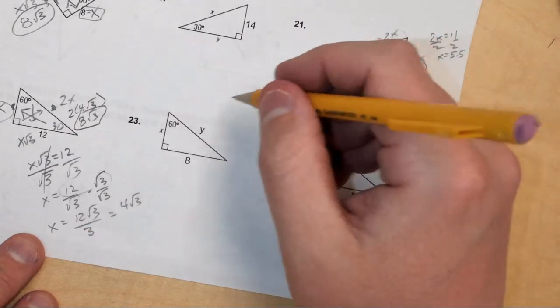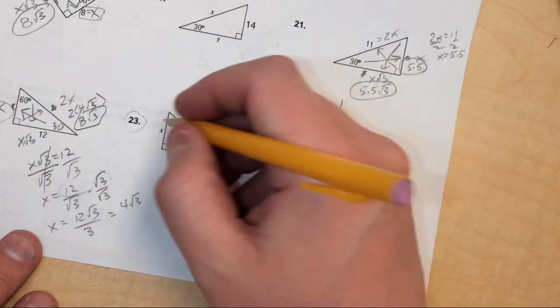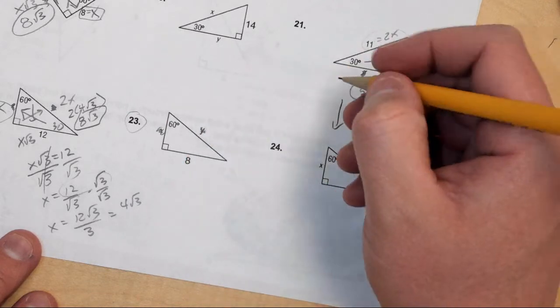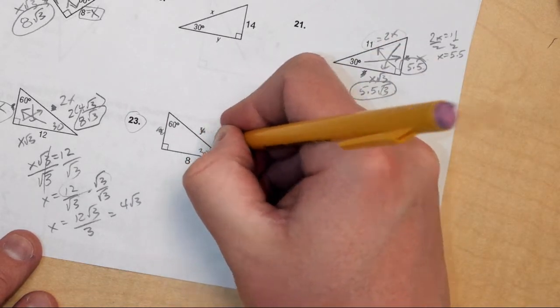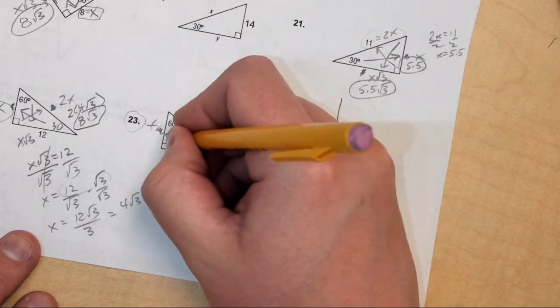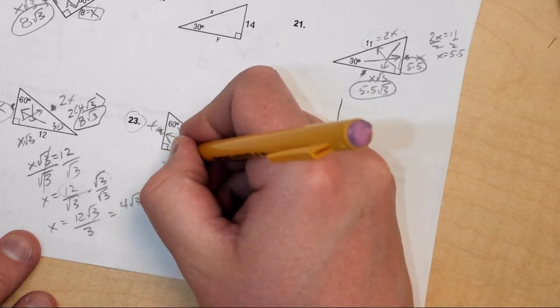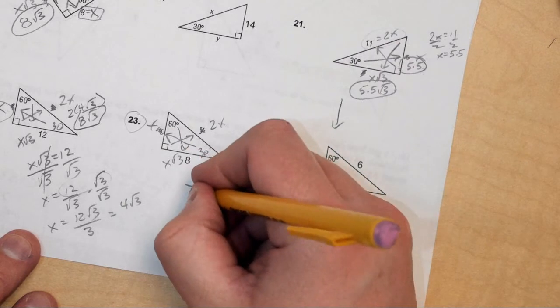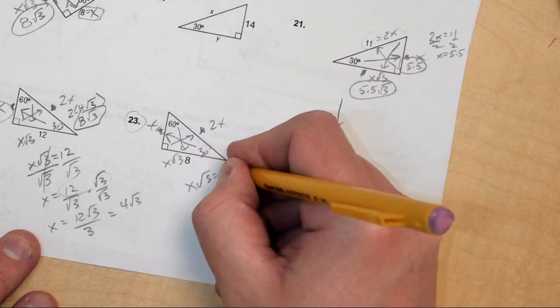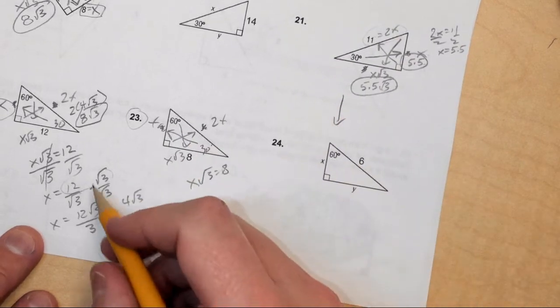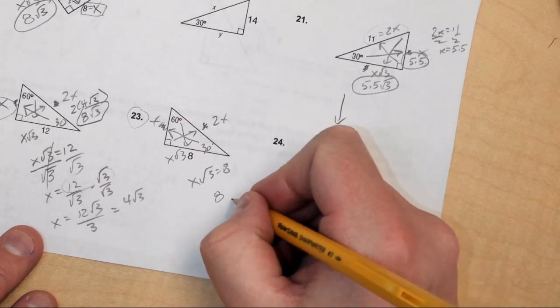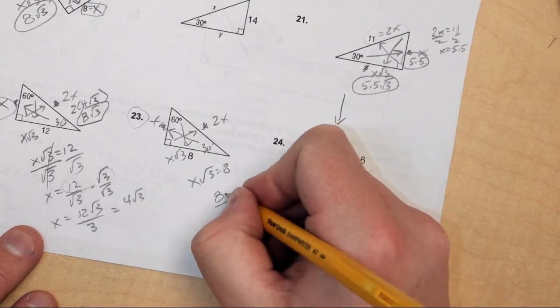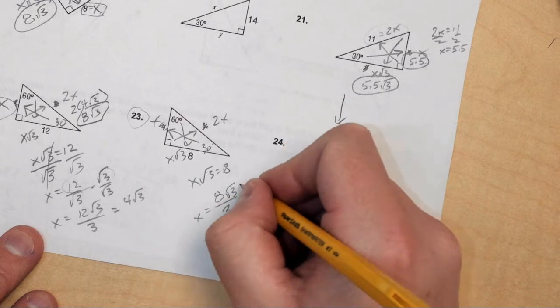So just to shortcut, looking at number 23 here, let's cross out your x and your y. This is my 30, so I'm going to call this guy x. This guy's my x square root 3, and this guy's going to be my 2x. So since I have x square root 3 is equal to 8, it's a whole number, I'm not going to go through all this extra math here. I'm just going to take 8, divide it by 3, and multiply it by the square root of 3, and this is your x value.